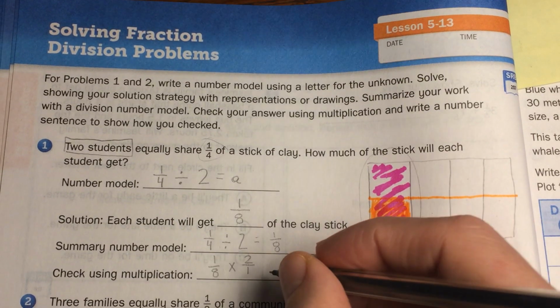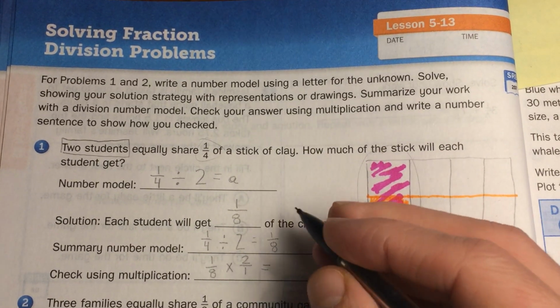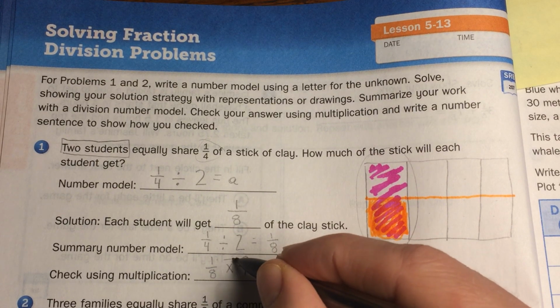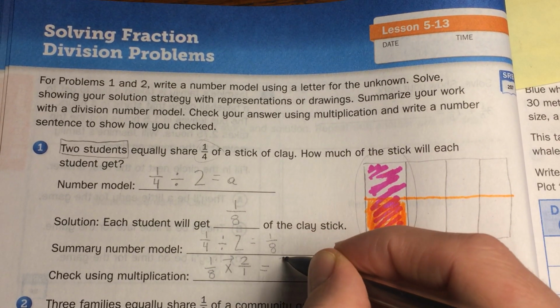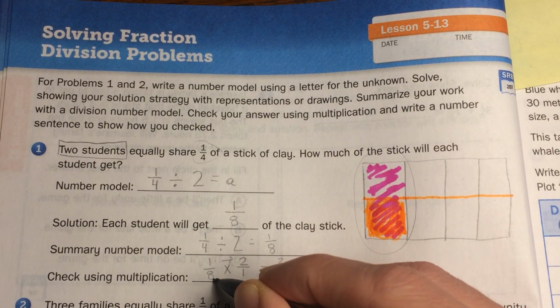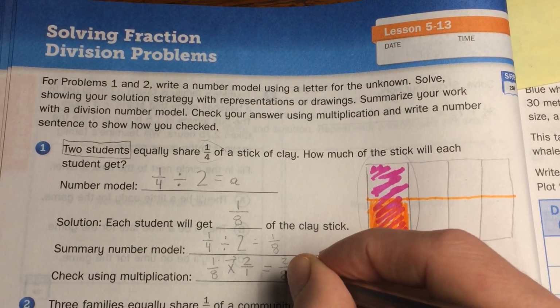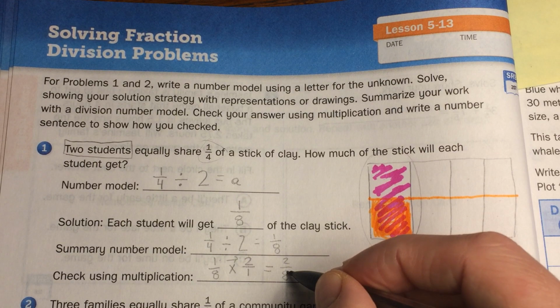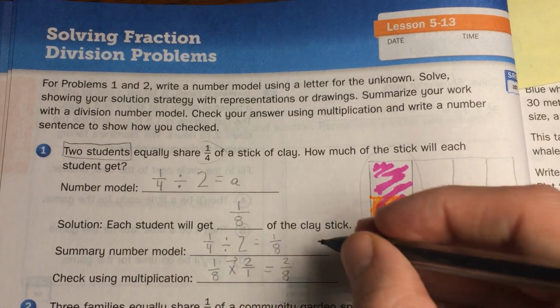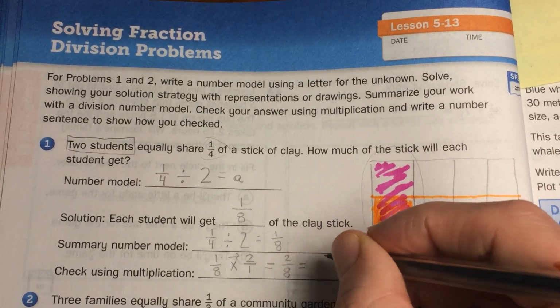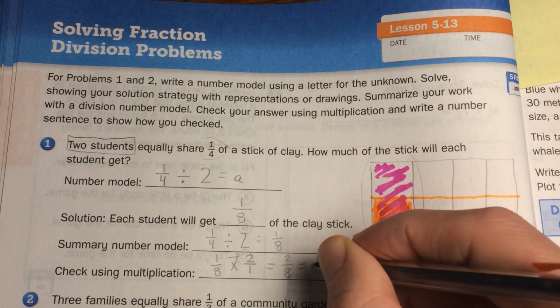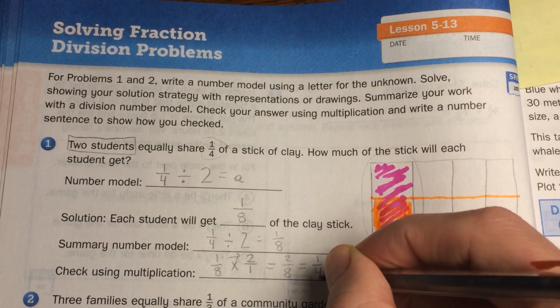That's the same thing. So we know that 1 times 2, we just multiply across here. 1 times 2 is 2, and 8 times 1 is 8. And you might be saying, hey, 2/8 is not the same here. But in fact, we can reduce this, and it reduces right down to 1/4.